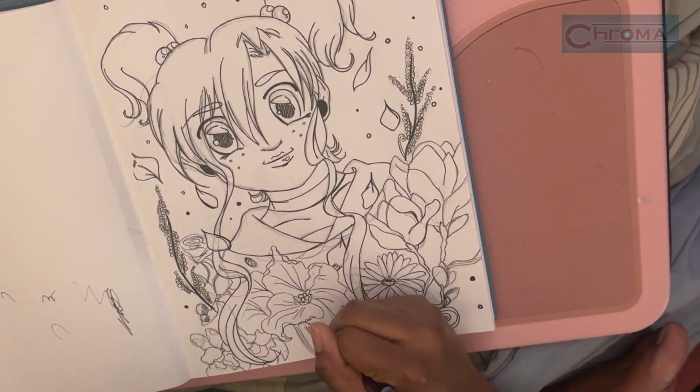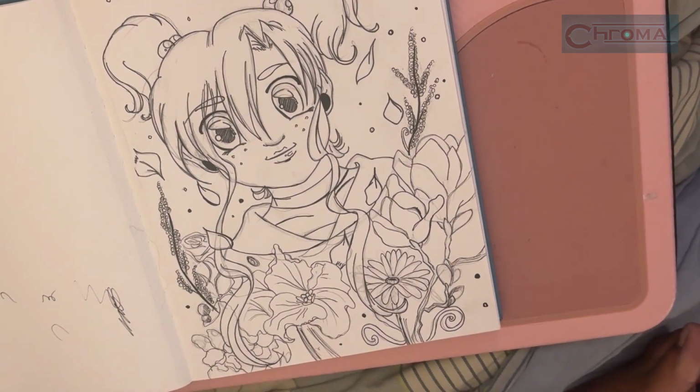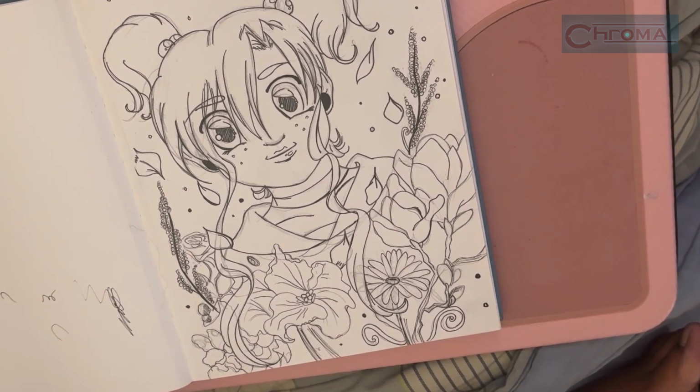I'm just erasing all of the pencil marks. Ugh, I really like the pencil. I'm such a traditional illustrator, it's ridiculous.